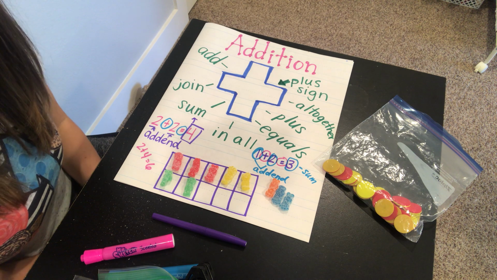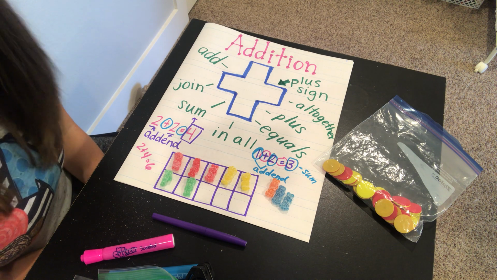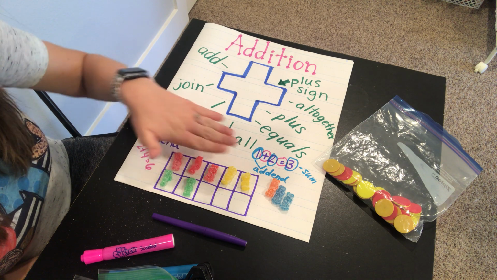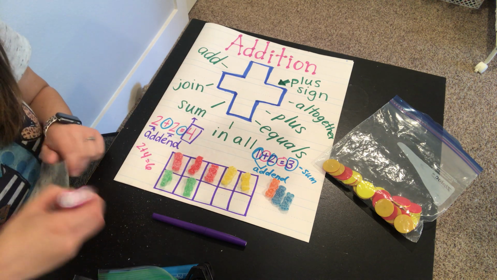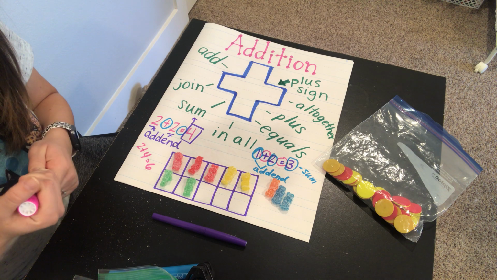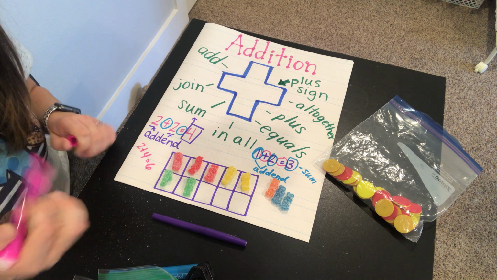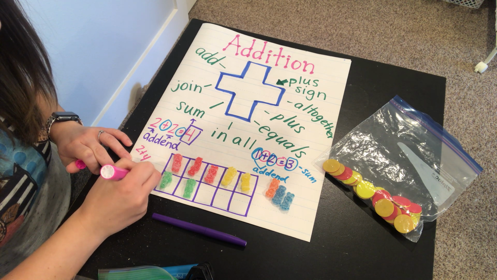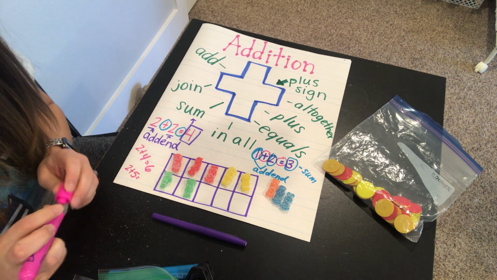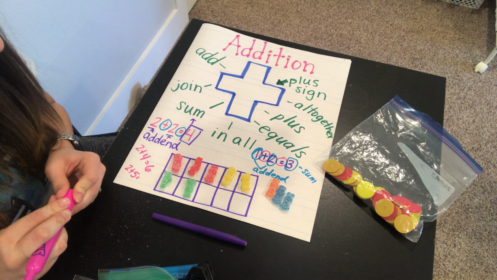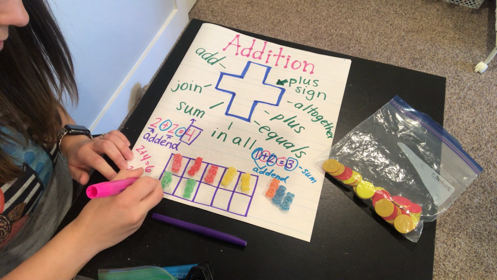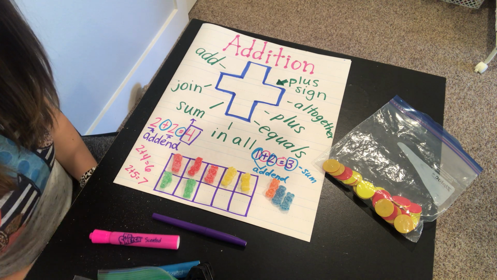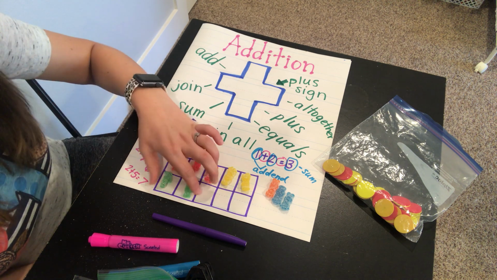How many ladybugs did Lexi see in all? So she saw 3 plus 5. 3 plus 5 equals 8. Okay, clear your mat.